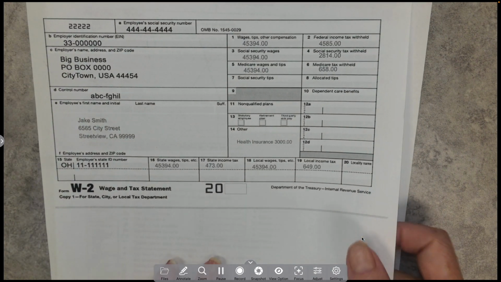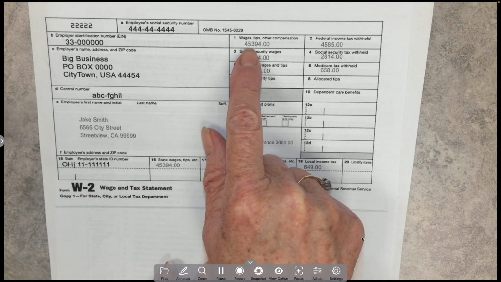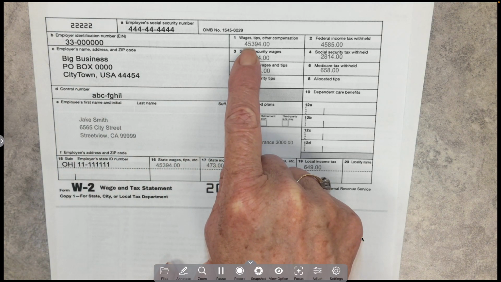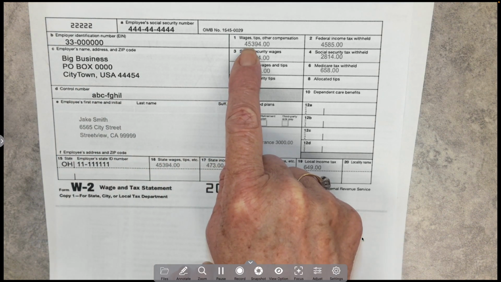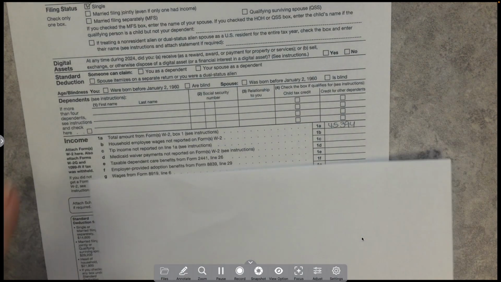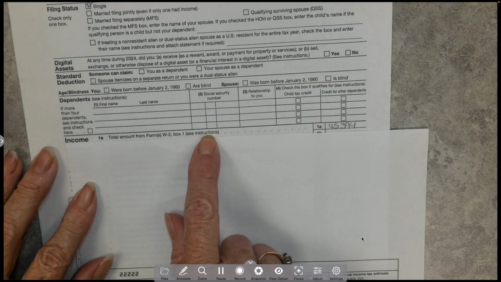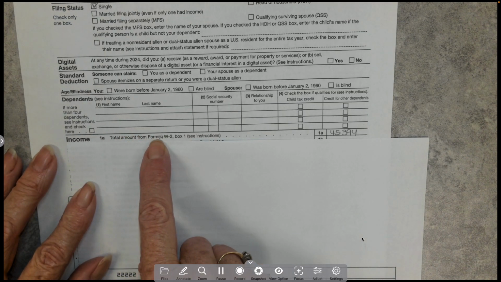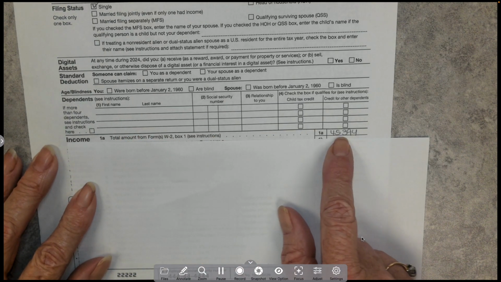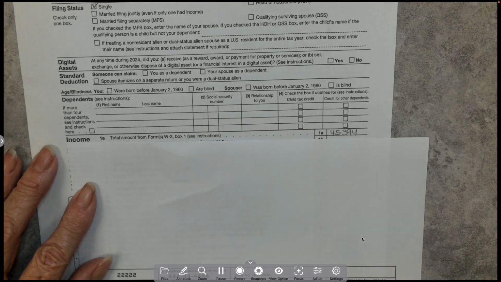Over here is where we are going to get the information for Jake's salary, which is $45,394. We're going to put that on line 1. Again, make sure that you read the instructions, okay? This says total amount from forms W-2 box 1. If you had 2 W-2s, you would add those two together.